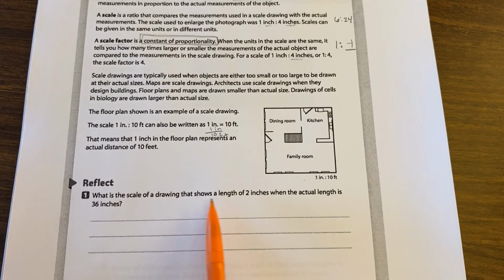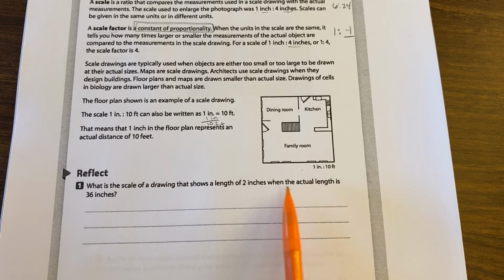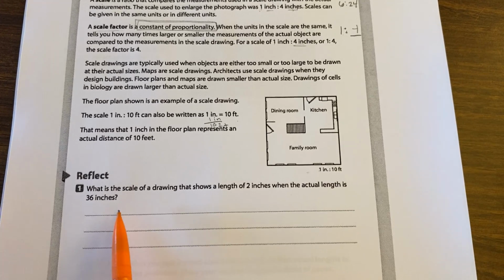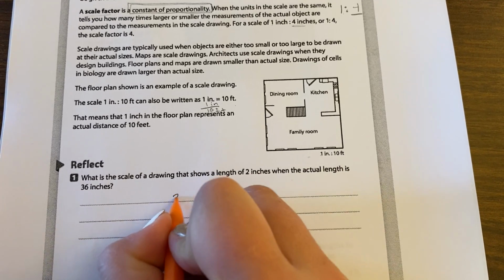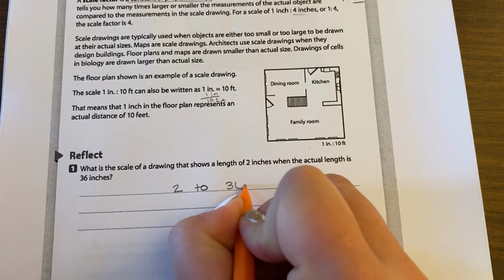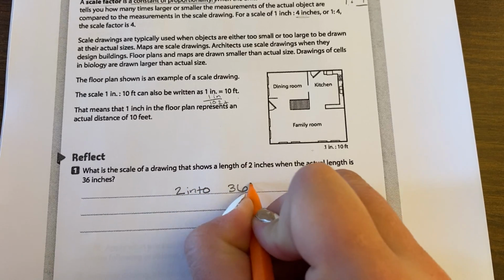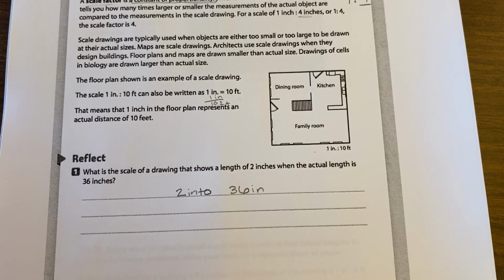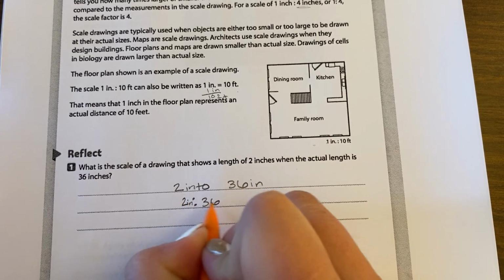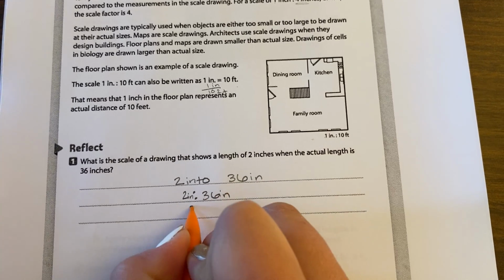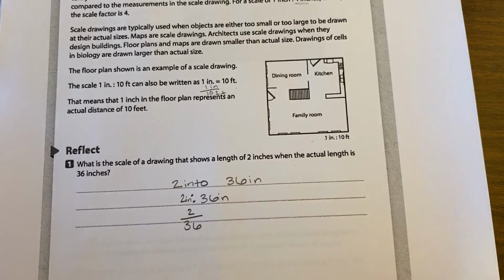So what's the scale of a drawing that shows 2 inches when the actual length is 36 inches? Well, we're just going to put 2 to 36. And these are both inches and inches. We could also write that as 2 to 36. Again, we probably should have the inches to inches. Or we could write it as 2 over 36.